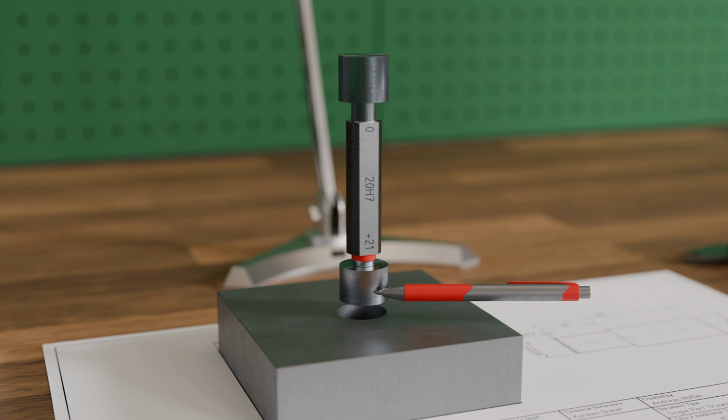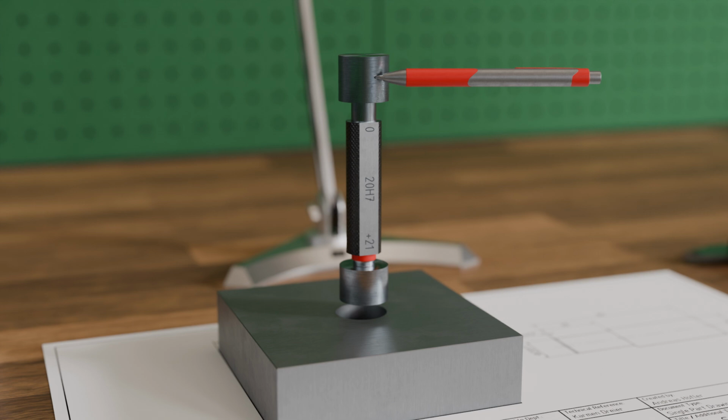However, if the limit plug gauge does not slide into the bore with the go side as intended, the bore is not technically good, but it is not immediately scrap either, it is simply too small. In this case, there is the possibility to rework the bore with a reamer to enlarge it slightly.